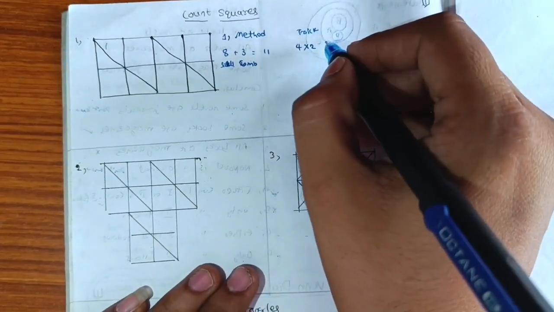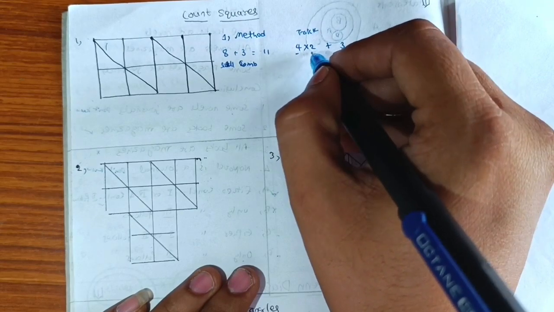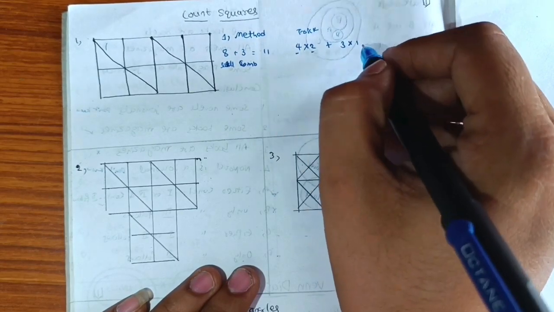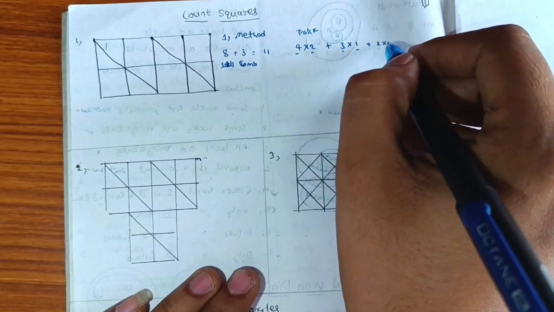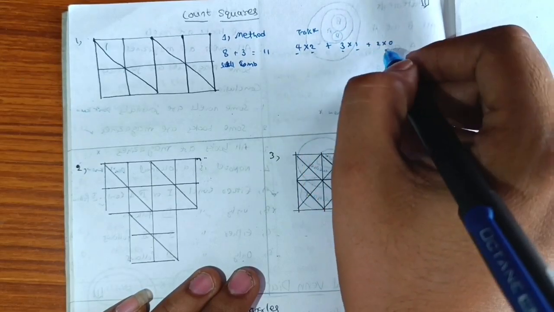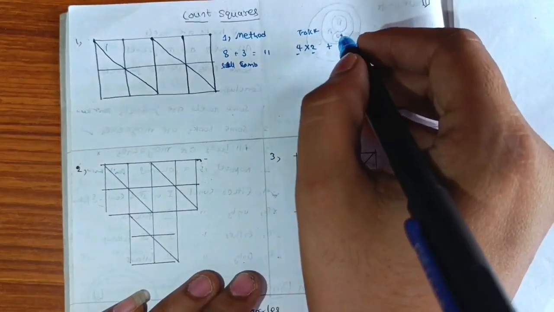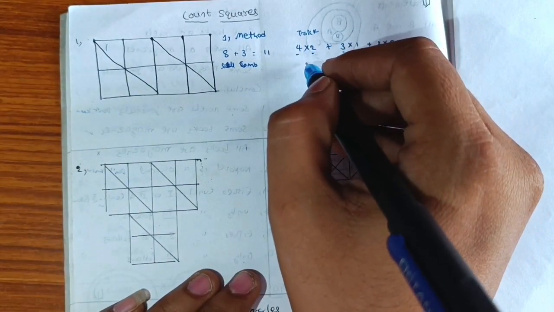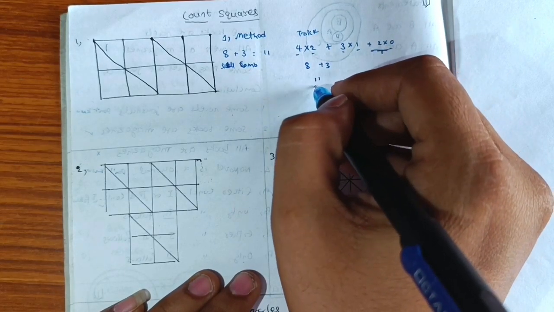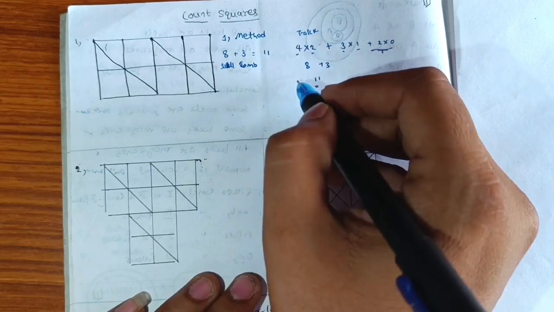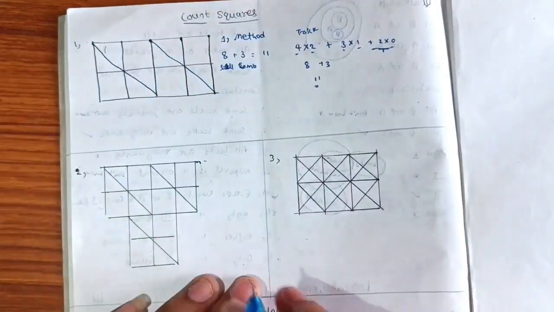Now subtract 1 from this 3, and subtract 1 from this, so it is 1. Again subtract 1 from this and subtract 1 from this, so it is 2 and 0. Here the series gets ended. Now calculate the value: 4 into 2 which is 8, and 3 into 1 which is 3, gives you 11. So you can see the trick works. By the regular method or by the trick you will get the same answer.